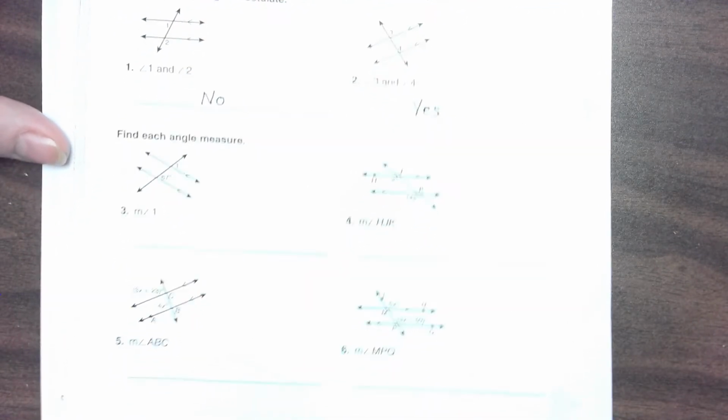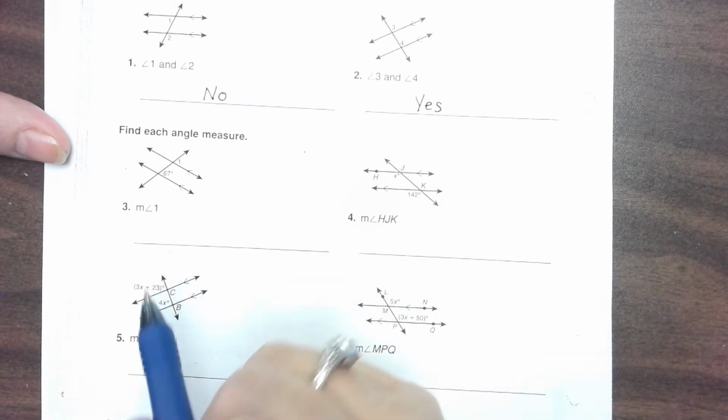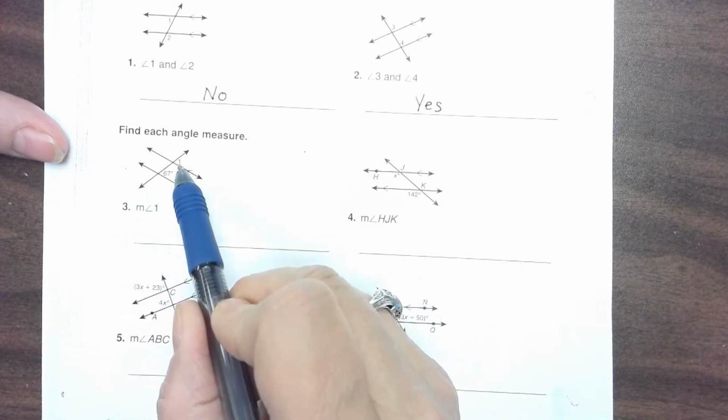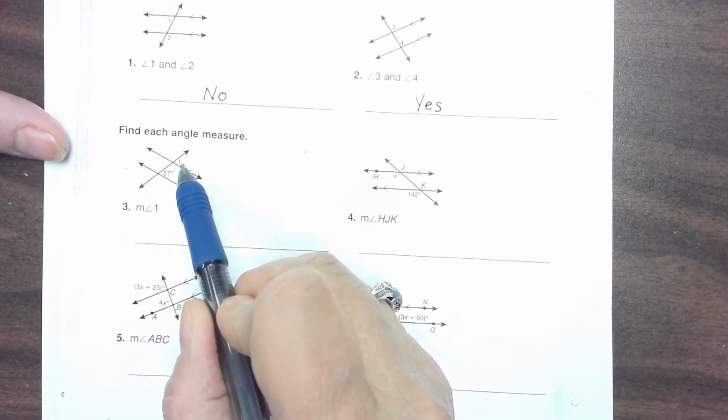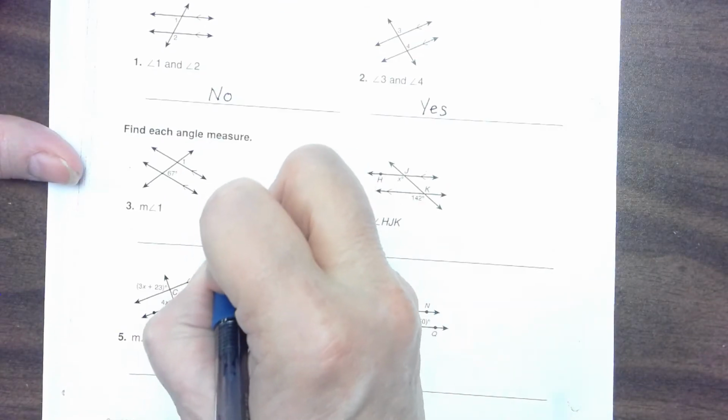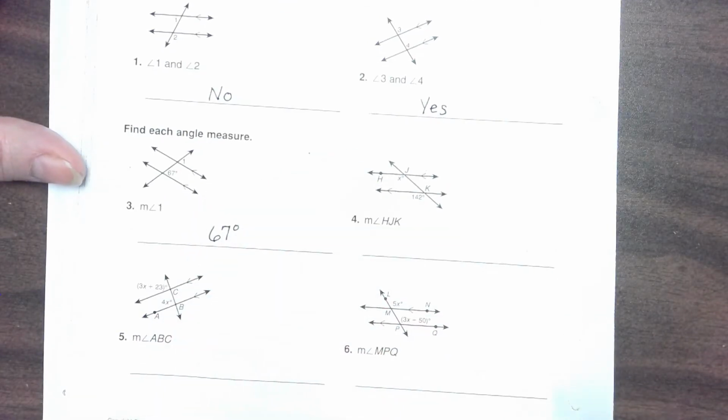Find each angle measure. Looking at these, I ask what the relationship is between angle 1 and the 67-degree angle. They're corresponding, and corresponding angles are congruent, so the measure of angle 1 is 67 degrees. What is the measure of angle HJK?